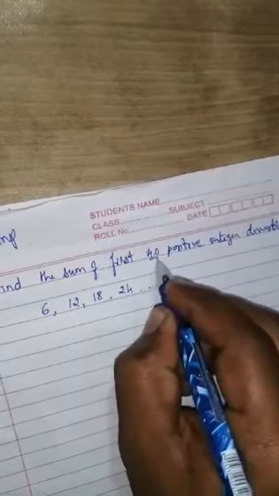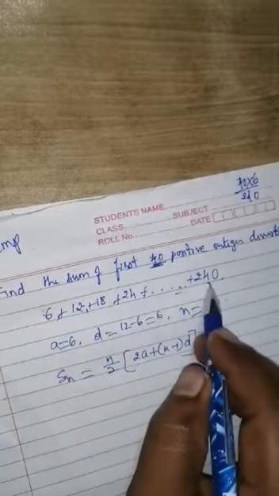Now we need to find out the sum of this up to 240. So a is equal to 6. d is equal to 12 minus 6, that is 6 itself. n, they have said 40. Apply the formula Sn equals n by 2 into 2a plus (n minus 1) into d. We can apply the a plus an formula also, since first and last number we know.